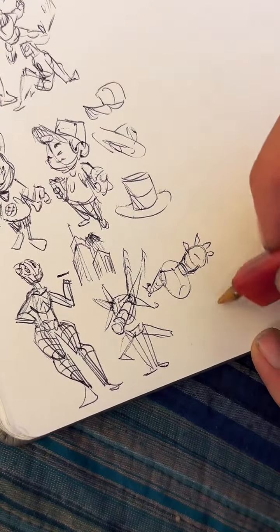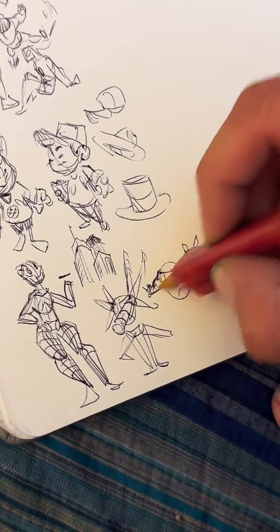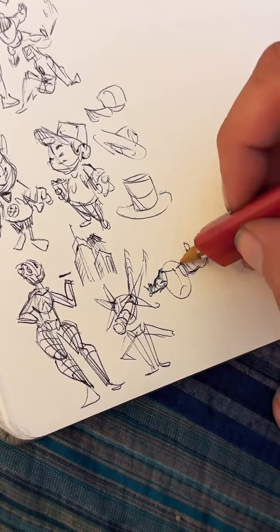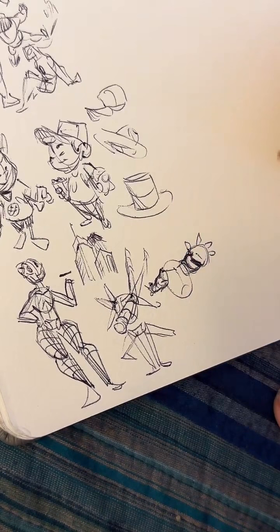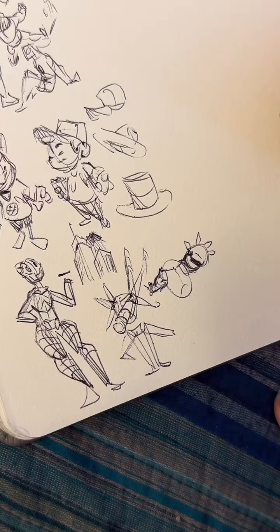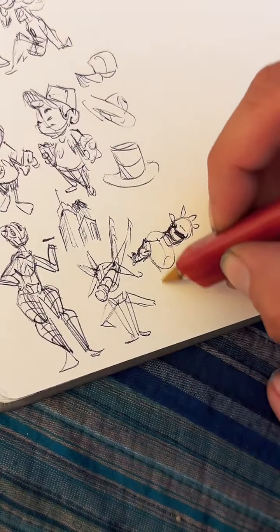Right? And then when you add anatomy to this, that's when you start adding your muscle structures and your bendies and your foreshortening and stuff like that comes after. Understanding how things connect is first. Right?